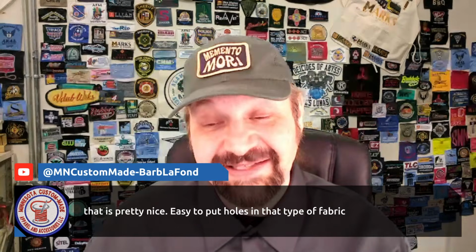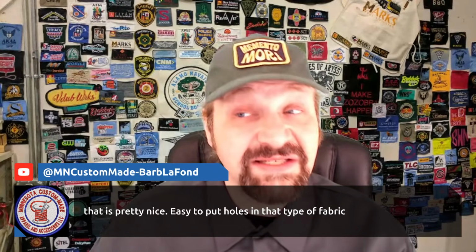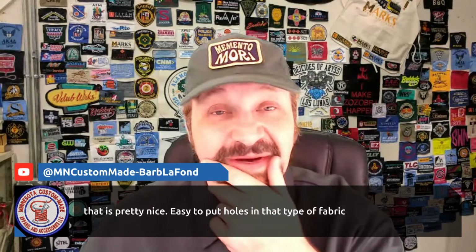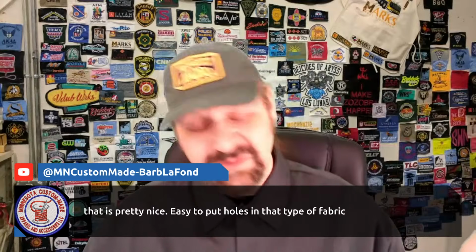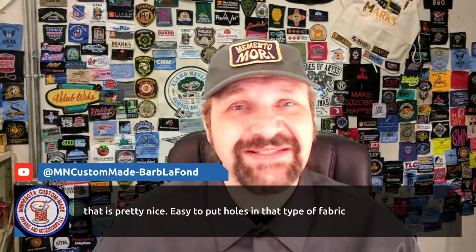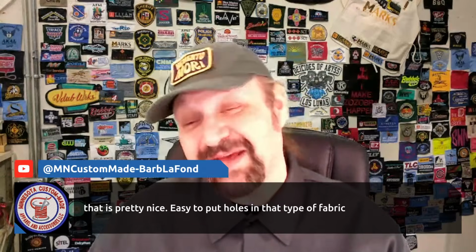So that's pretty nice. Easy to put holes in that type of fabric. Yeah, that is a double layer. It's a double layer of that tulle fabric, but it is also the cheapest acrylic netting tulle that I've ever had. It's just a plain thing. They were table runners we had at my wedding. We had so many extras that I still use them for projects. Plus, I do love the look of that gold.